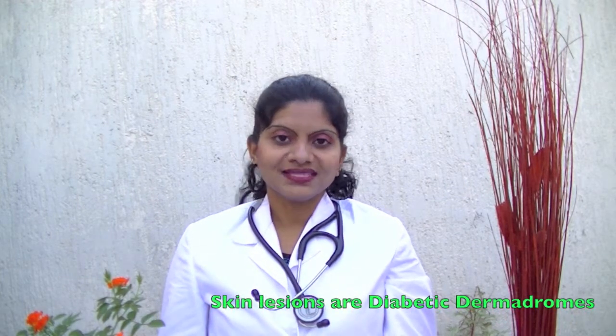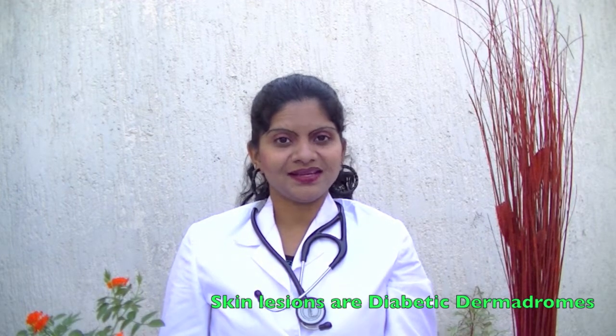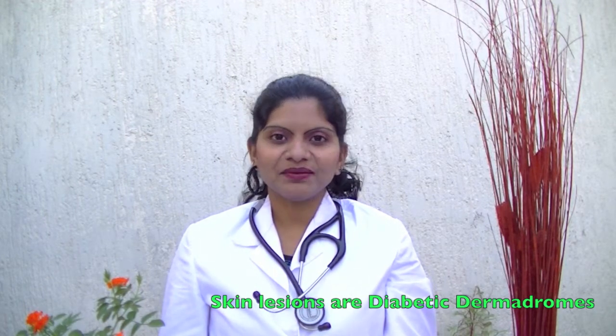Next, coming to the signs and symptoms of diabetes. The classical symptoms that may develop in untreated diabetes are loss of weight, polyuria, polydipsia, and polyphagia. These symptoms may develop rapidly within weeks or months in type 1 diabetes and may develop slowly or even be absent in type 2 diabetes. Prolonged high blood glucose levels can cause absorption of glucose by the lens of the eye, which causes blurring of vision. And a number of skin rashes that may develop in diabetes are collectively known as diabetic dermadromes.